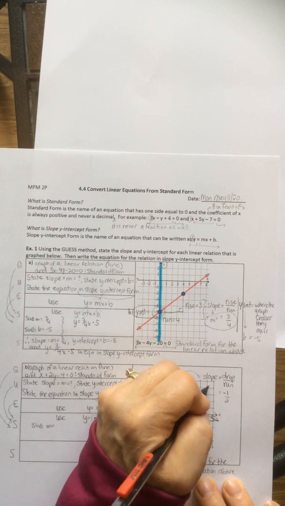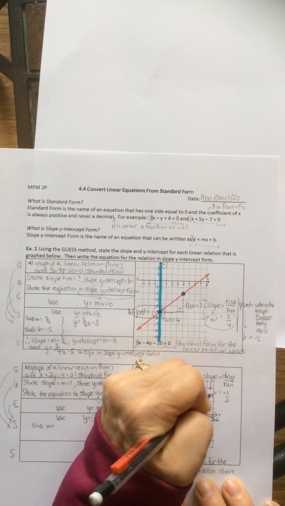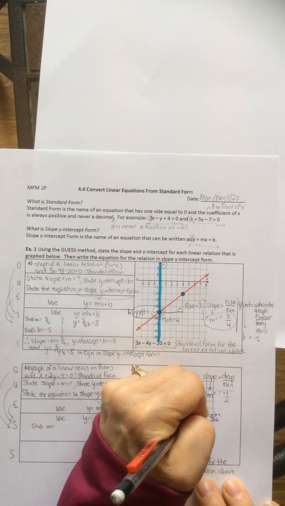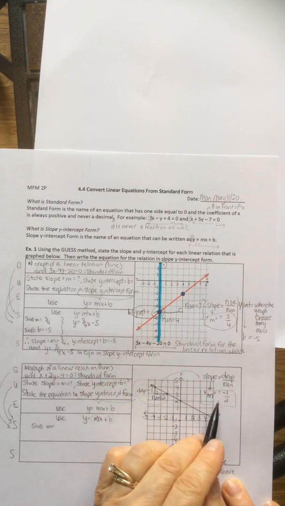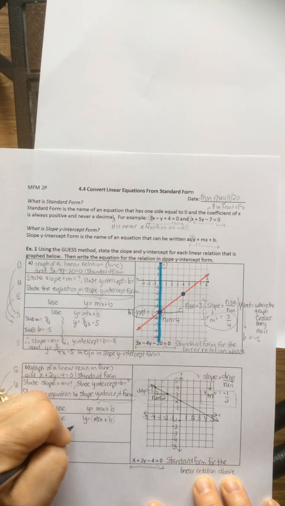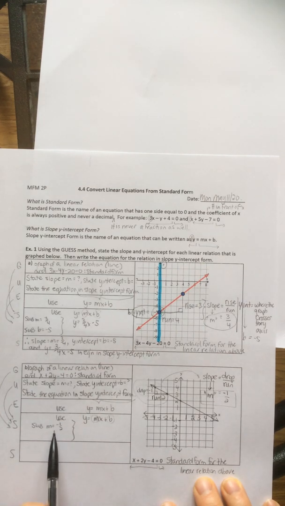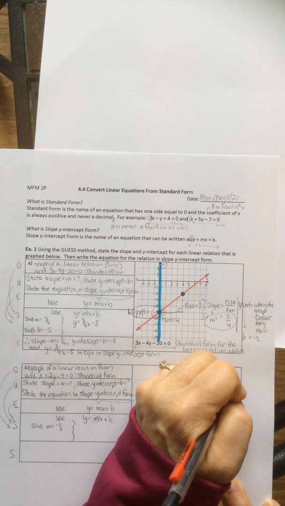But I also know that slope is the same as m. So that's my slope. I could put that value over here, -1 over 2, because I'm subbing it into the equation here. Now, not only do I need my slope, which I have found as m, I need my b, which is my y-intercept.